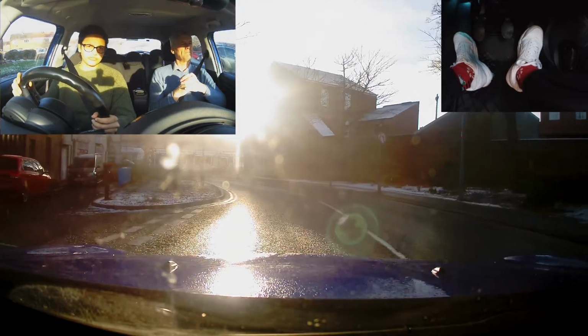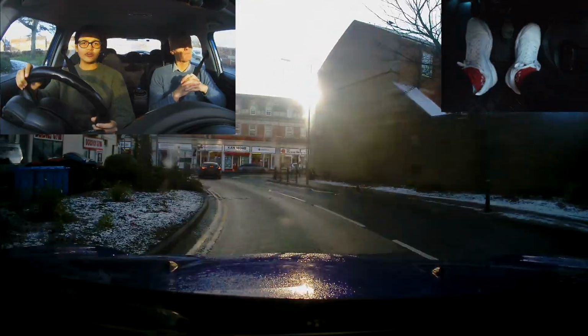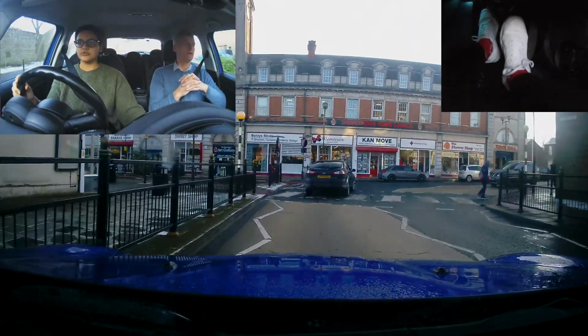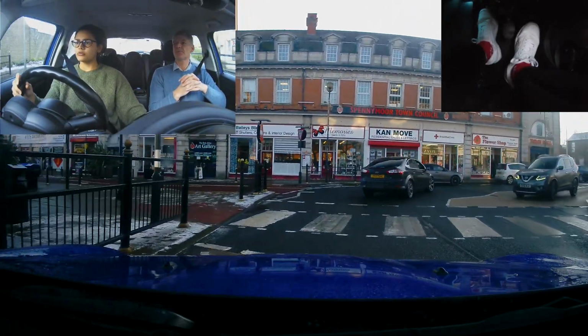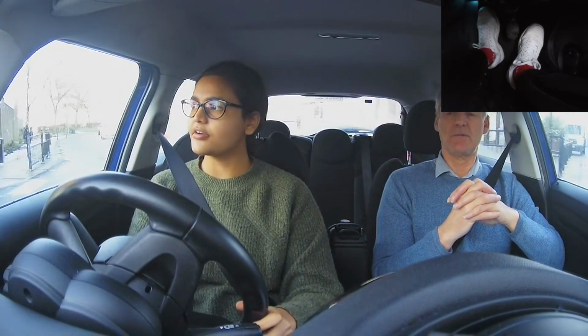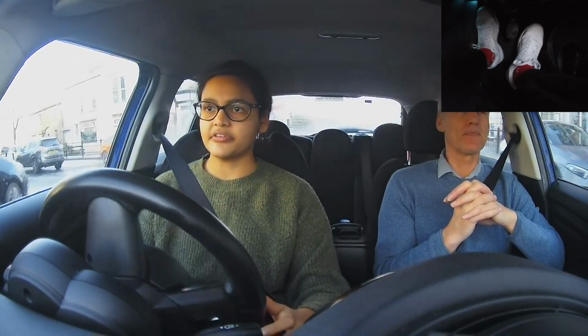Close junction, so for a smooth stop. Not a close junction. Just a bend, isn't it? I should have changed to first gear. You're getting away with it.